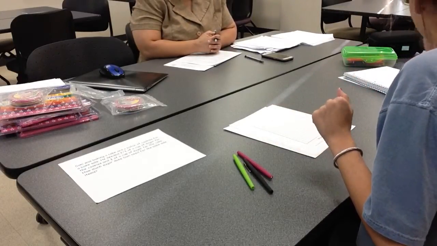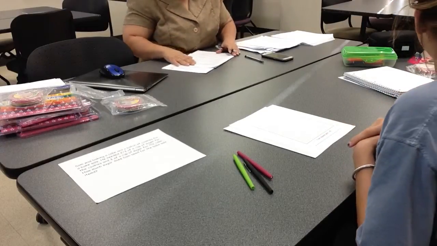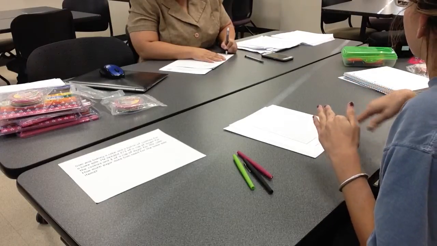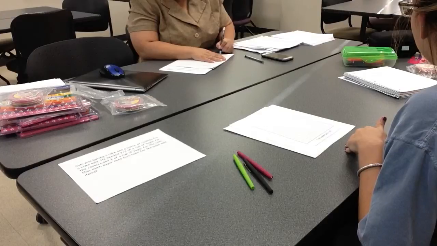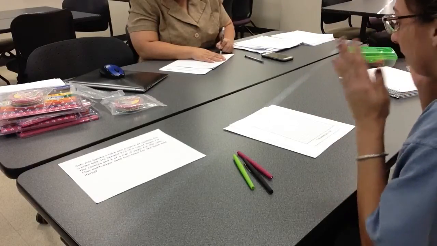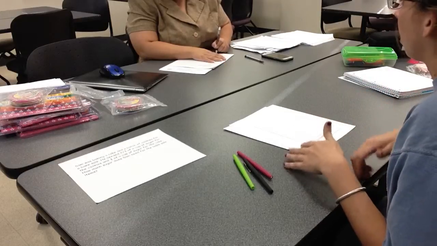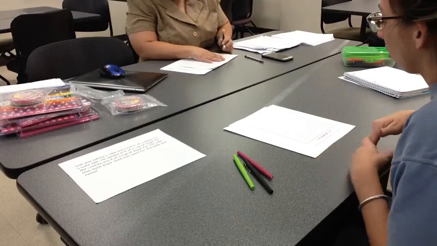Okay, so the next thing I want to talk about is a misconception: adding fractions with different denominators straight across. I think the reason for this misconception is that when we learn about adding fractions, we start off with the same denominator, and when we add fractions with the same denominator, we can add straight across.